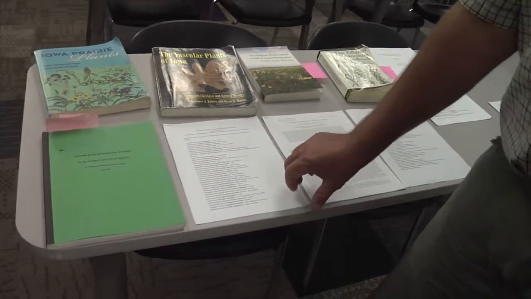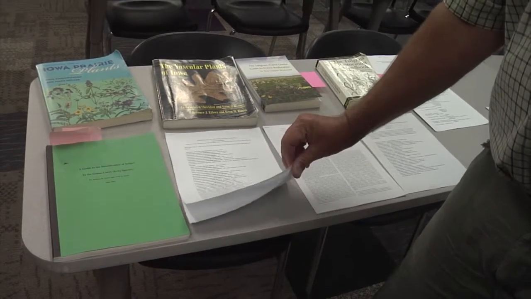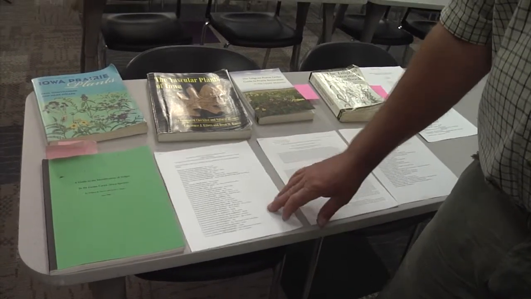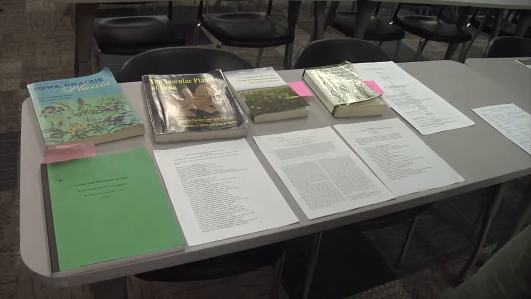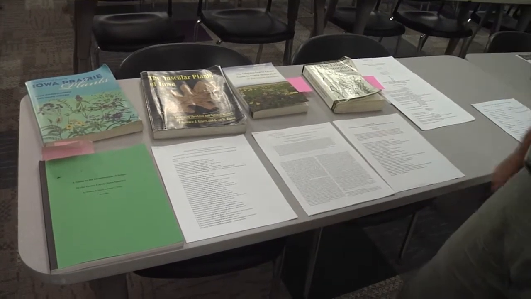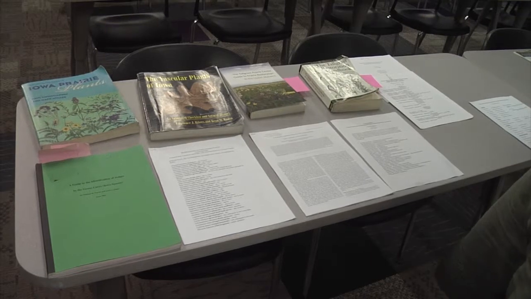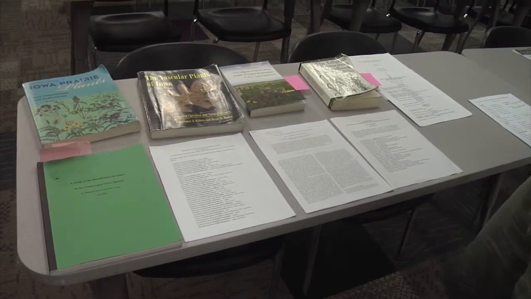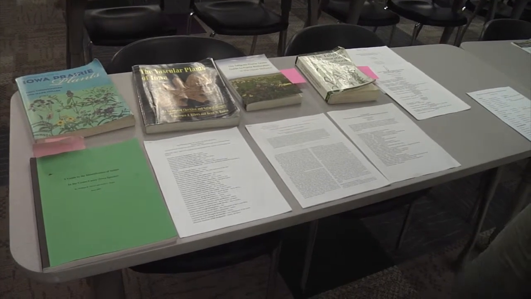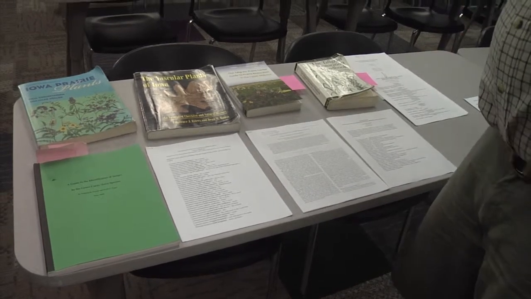Again, a great reference, and one that is based in scientific literature and herbarium specimens. So it's a very good paper, and I suspect that your state probably will have a comprehensive species list that's very similar to Rosburg's list here in Iowa.